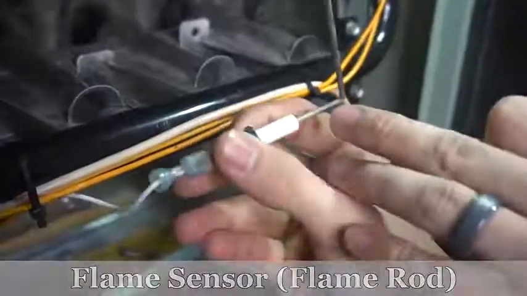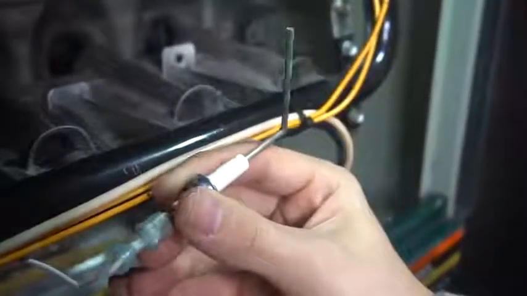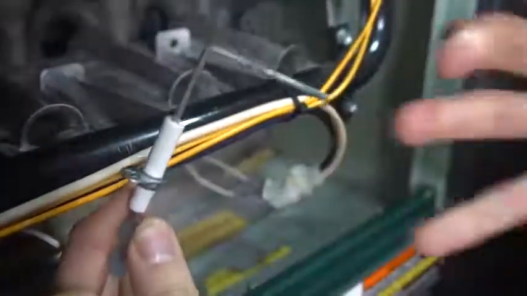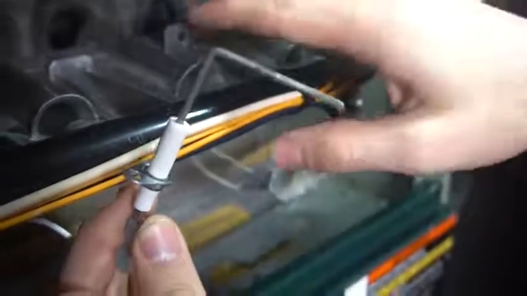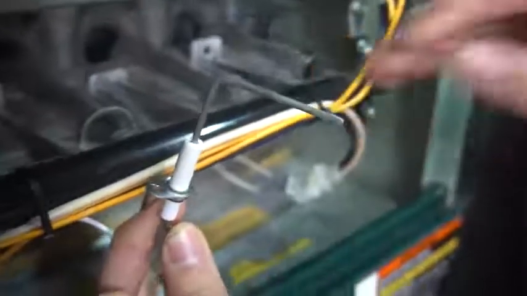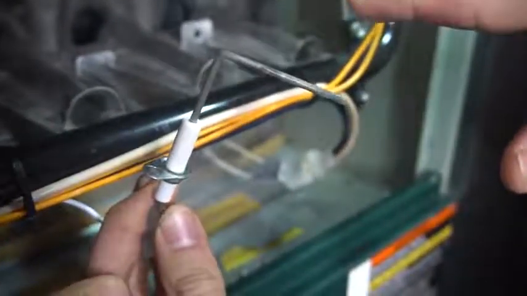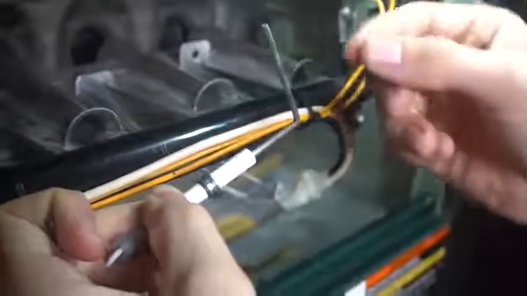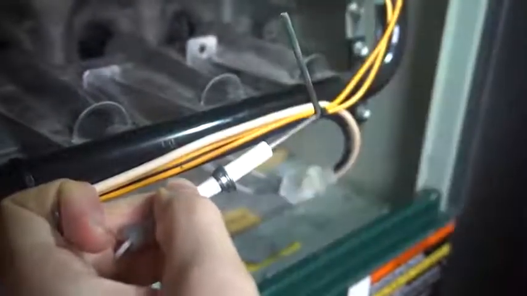As you can see, mine is a little dirty, and this is actually the most common furnace problem. These flame sensors get dirty because the furnace is sucking air in, because the flames need oxygen, so it's constantly sucking air in and blowing it through the burners. And whatever dust and other debris comes in, or carbon from the flames, eventually they coat this flame sensor.